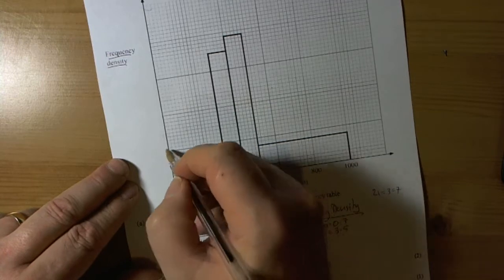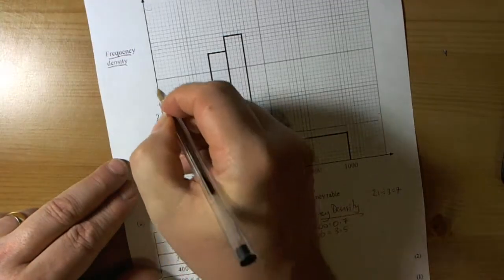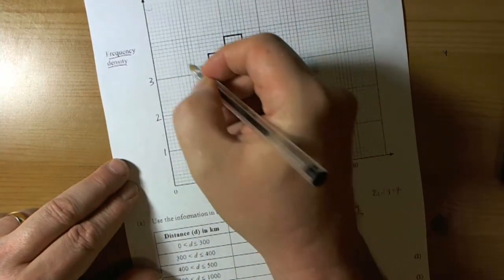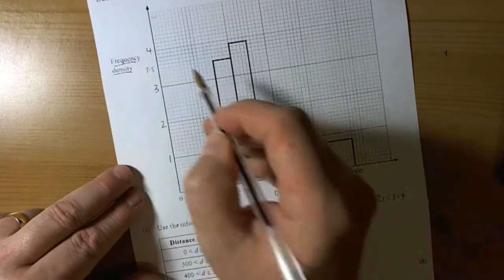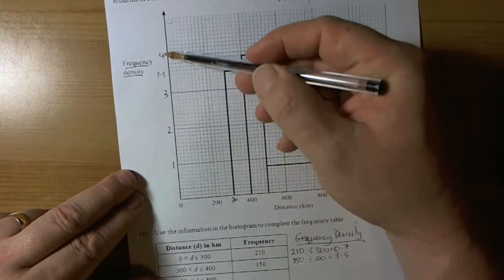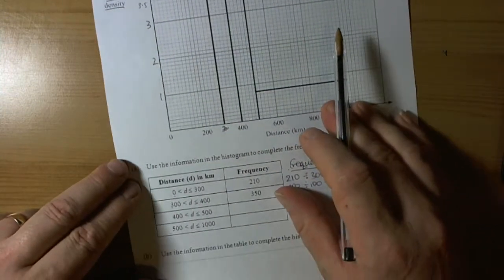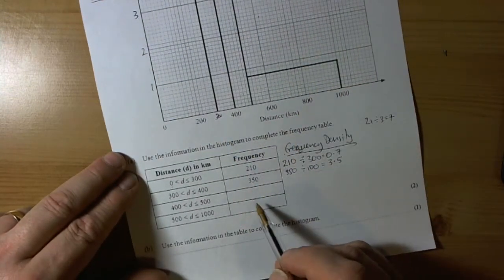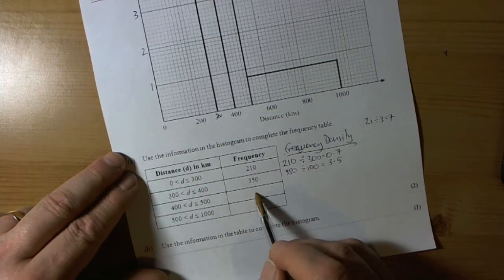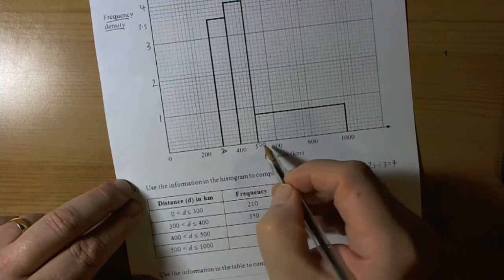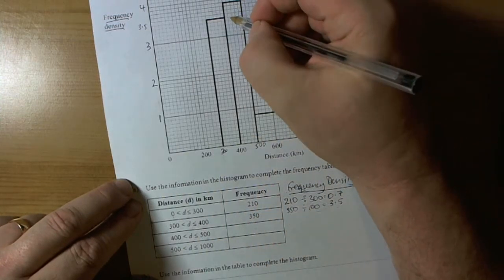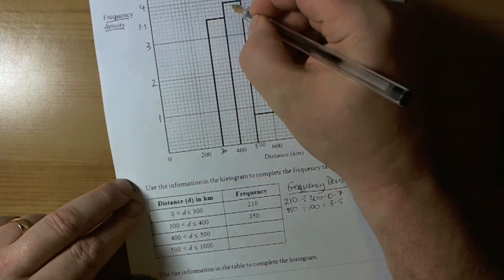So we can see if we use this scale carefully, then it's going 1, 2, 3, 4. And we check, is that 3.5? Yes, it is. So that allows us now to see what our scale is. And because of that we can now fill in these, because we recognise the frequency is the area of the bar. So the 400 to 500 is here, and that has a height of 3.5, 3.6, 3.7, 3.8, 3.9.